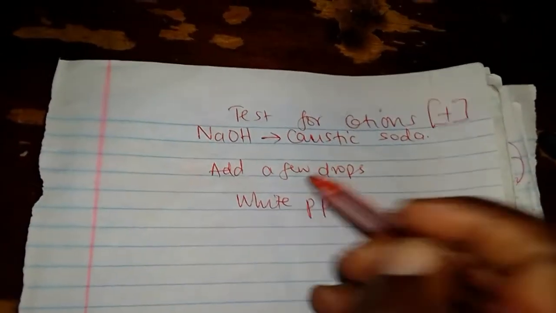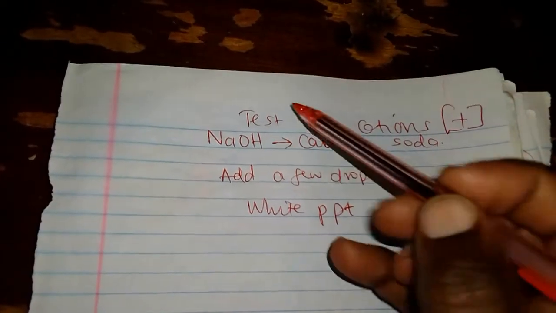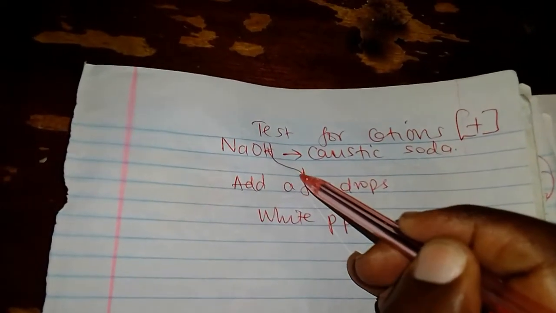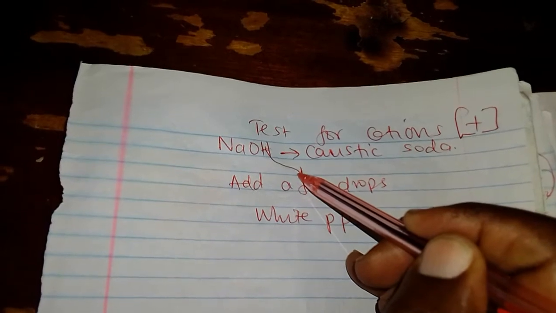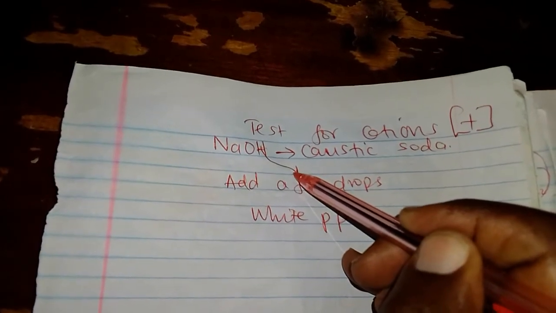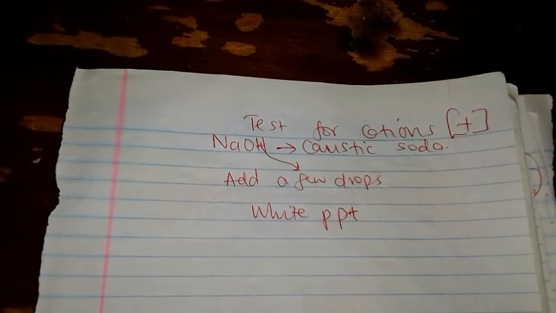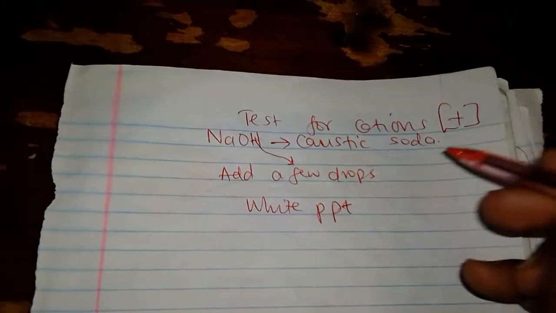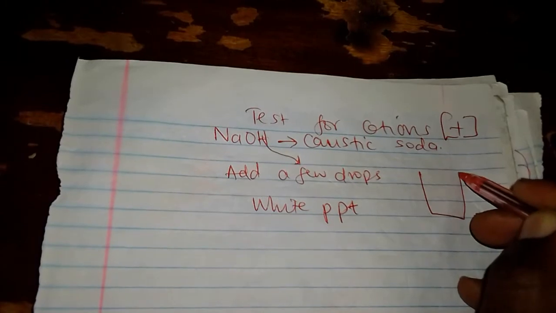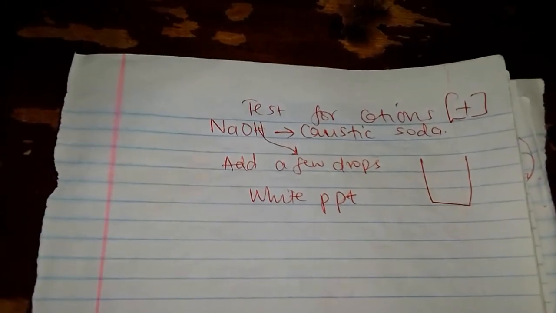If a white precipitate forms, you're adding a few drops of sodium hydroxide to a suspected cation in a compound that you have been given, of course, first having been dissolved in water to form a solution. So you've been given a vessel.